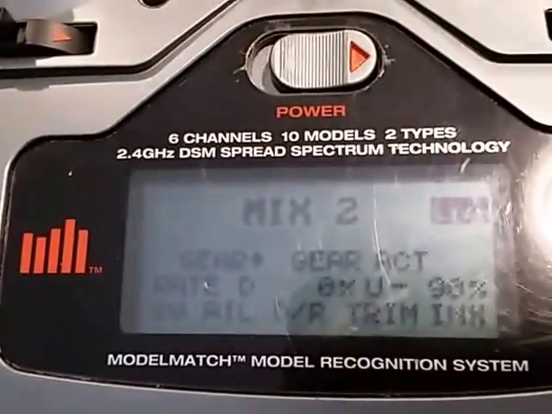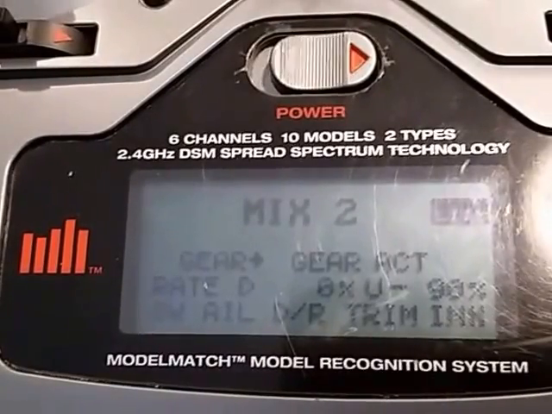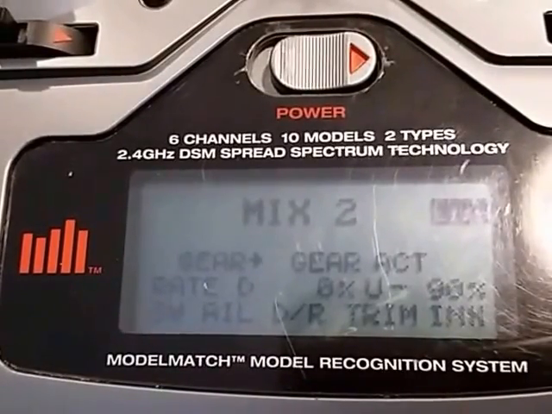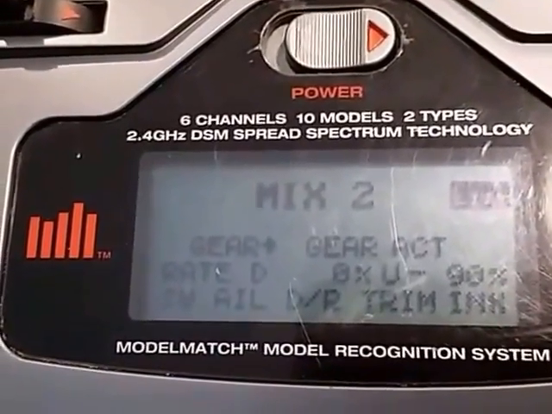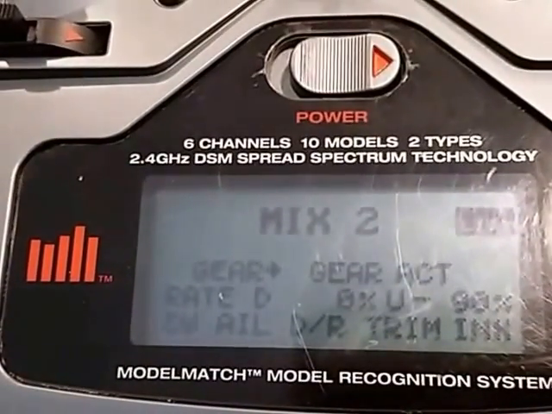But that setting is right here. You can see in that scenario, the gear switch is acting on the gear channel, down at 0%, up it's negative 90%, and it's the aileron dual rate switch. That's the mix switch for it.